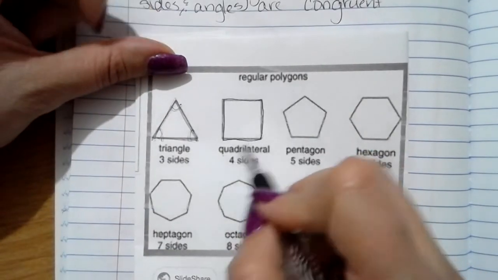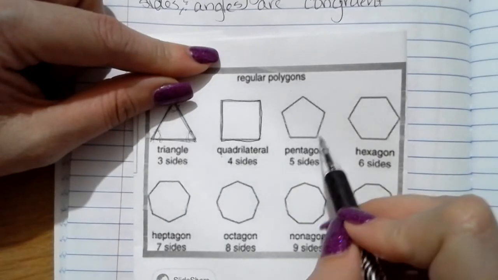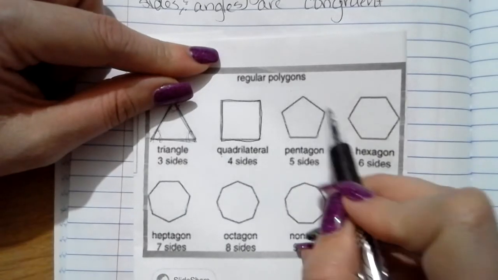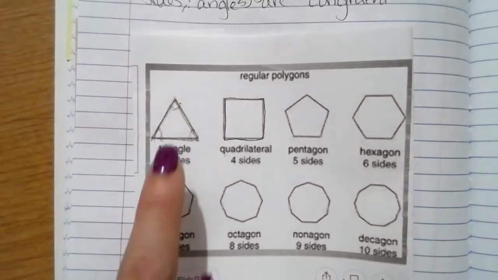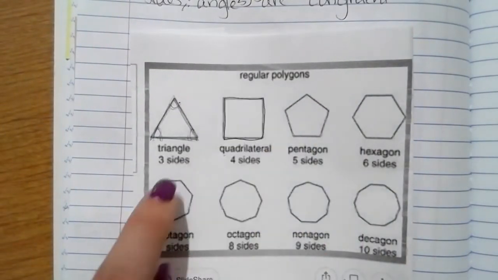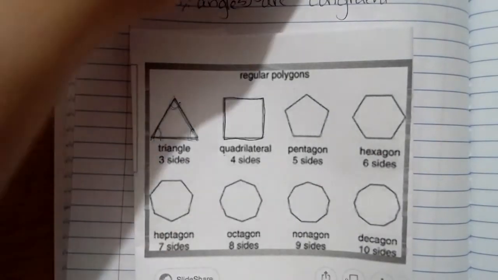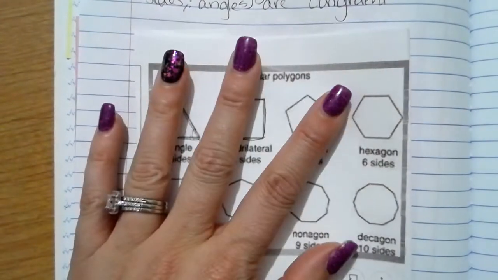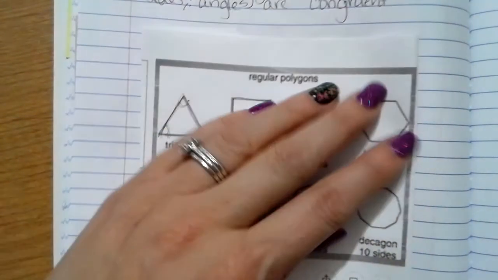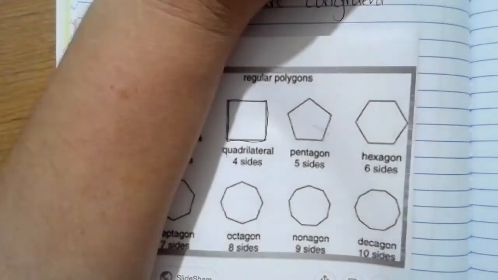Even though we know this is a square, it's a quadrilateral. Okay, so the pentagon, all of those sides are the same. So to be a regular polygon, all of your sides have the same length, it's a closed figure, and all of the angles are the same. So go ahead and glue that into your math log, and then we're going to move on to triangles.